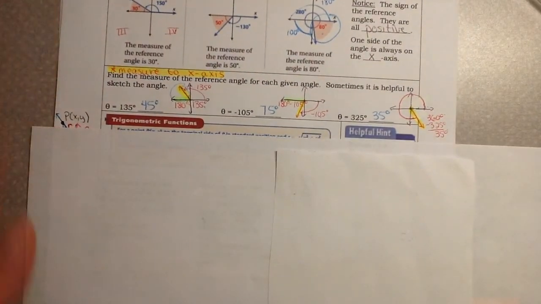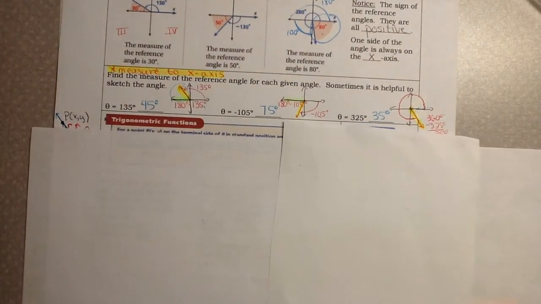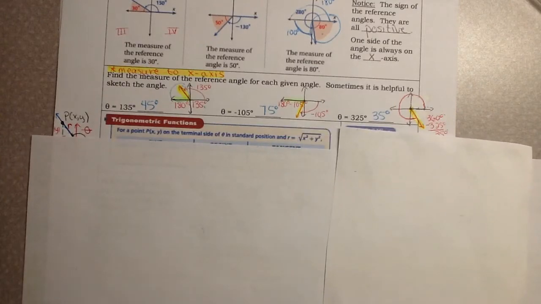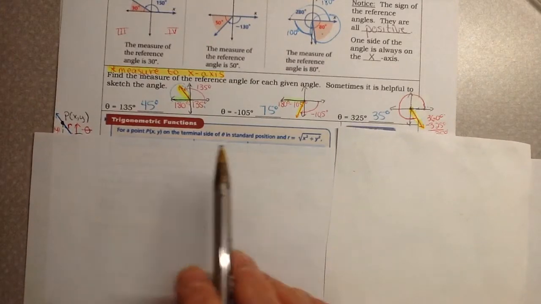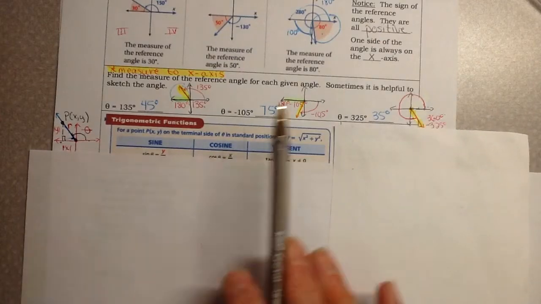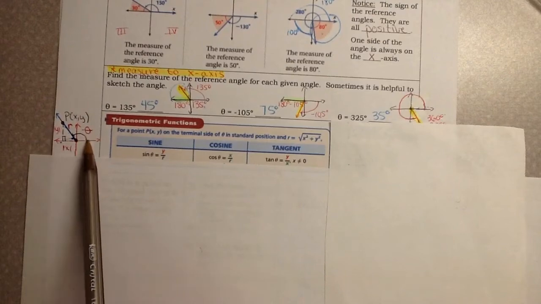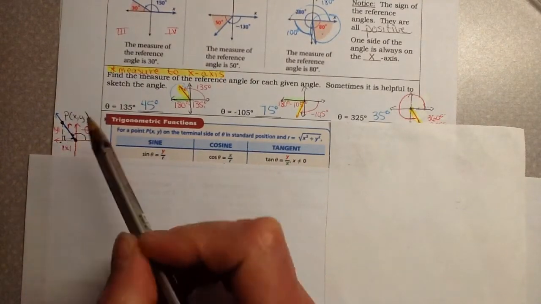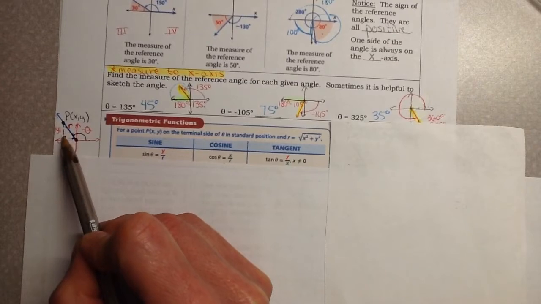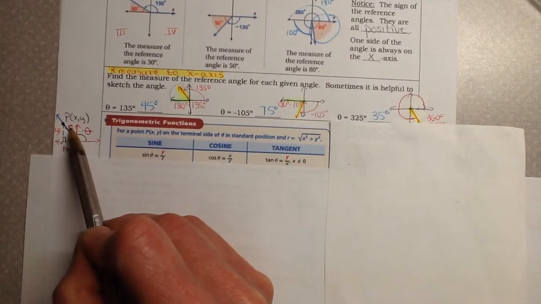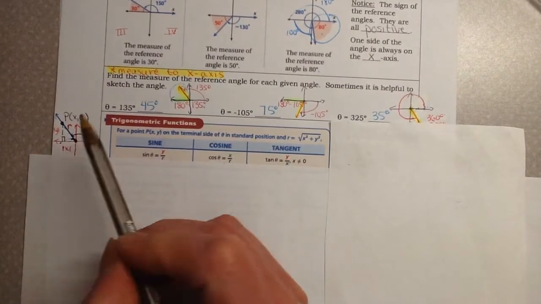All right, last thing that we're going to do is trigonometric functions. And what's going to happen is you are going to be given a point, and you're going to be asked to find the 6 trig functions. So first thing, this diagram will help you know the location of different things here. You're going to be given a point. You're going to drop a perpendicular segment down to the x-axis, and the radius we're just going to label as r, so think of that as the radius.